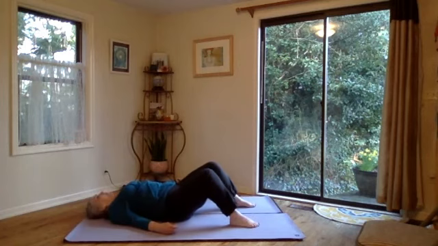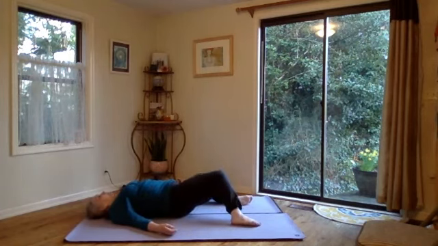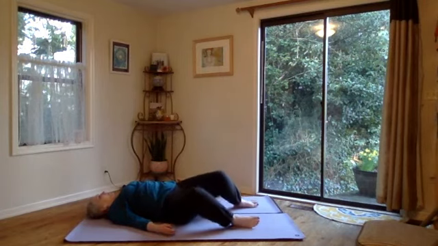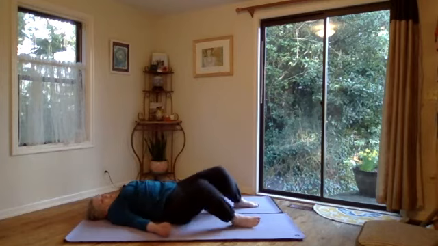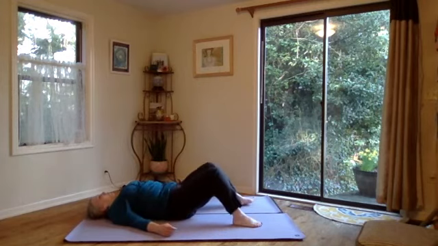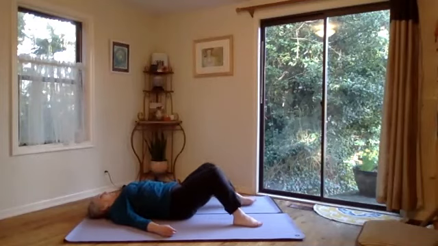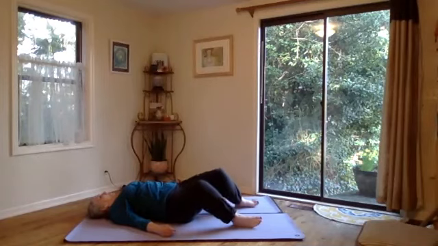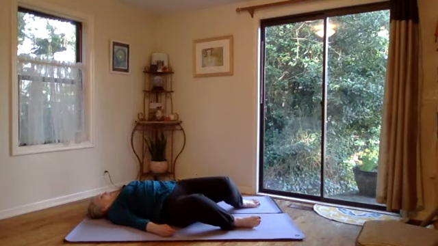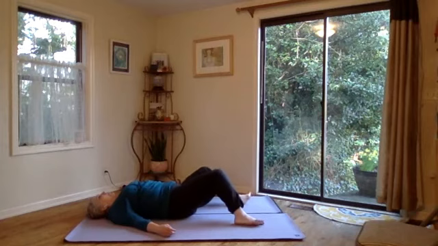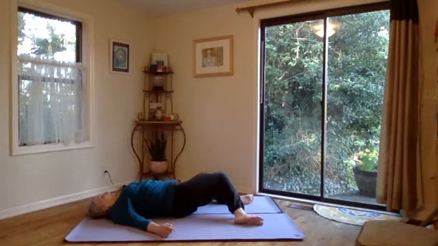Take our feet as wide as the mat and windshield wiper, right and left. Make it slow, soft, gentle motions. Rocking to the outer edge of one foot and the inner edge of the other, and then vice versa.